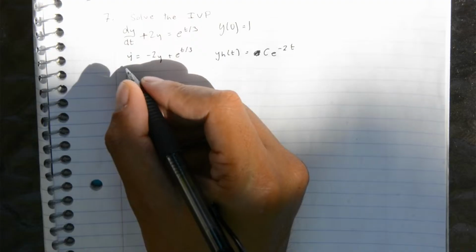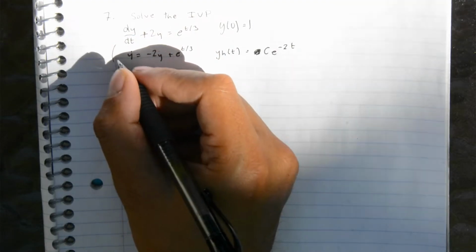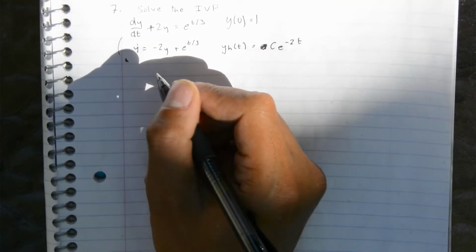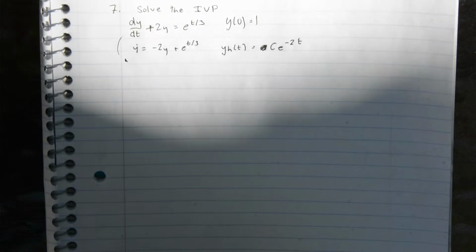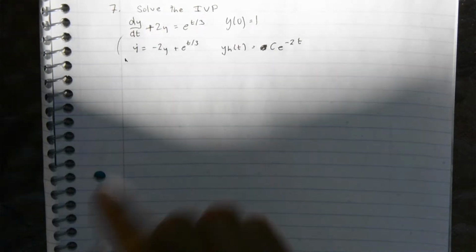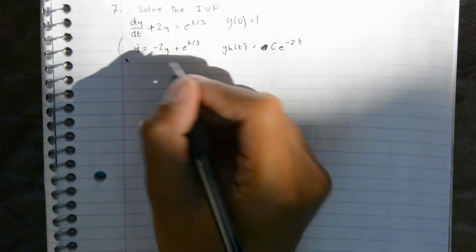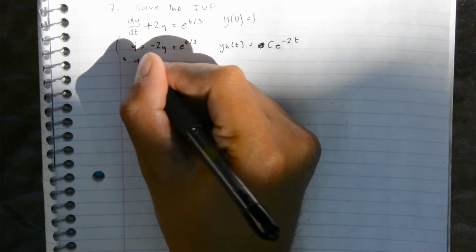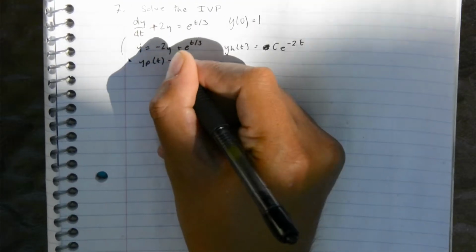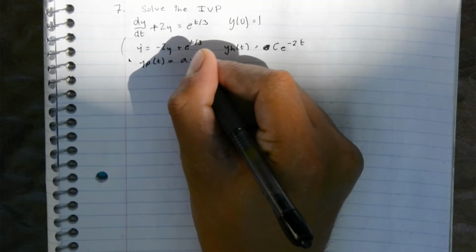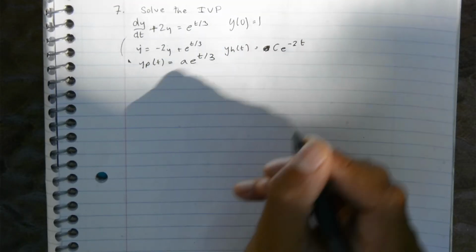Now, using this thing again, we're going to guess that y_p(t) is equal to a e to the t over 3.